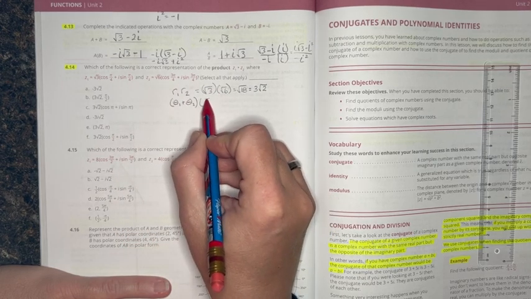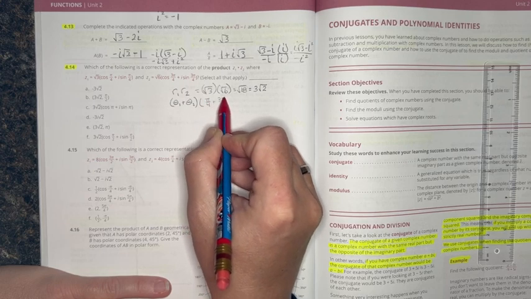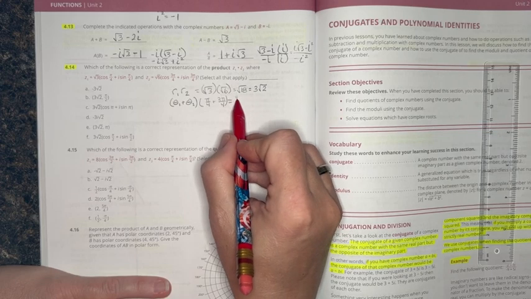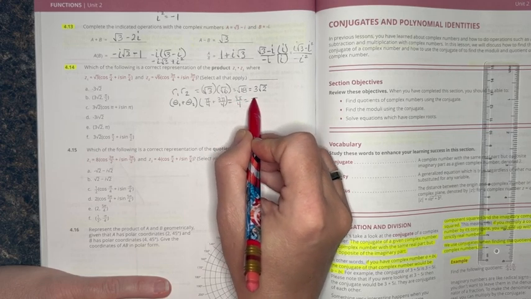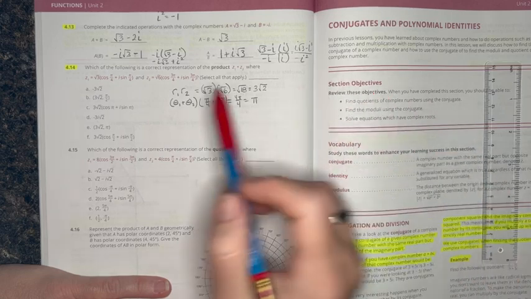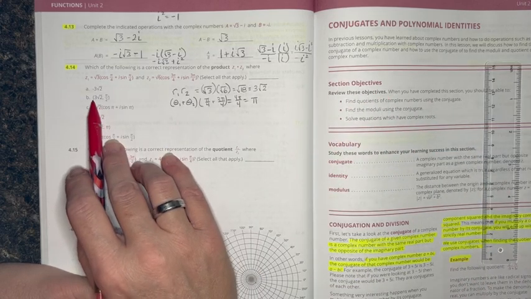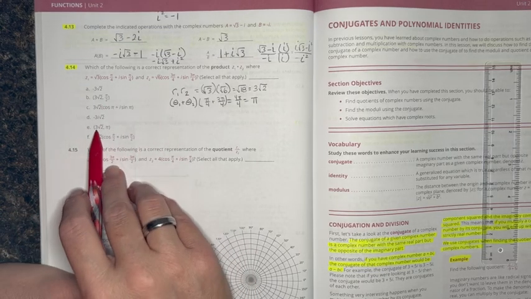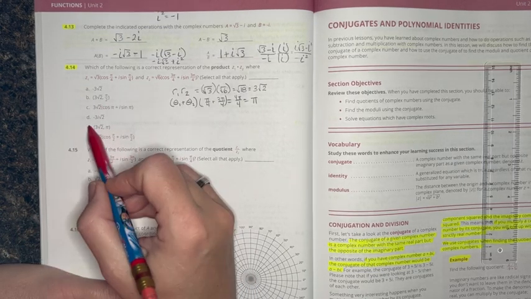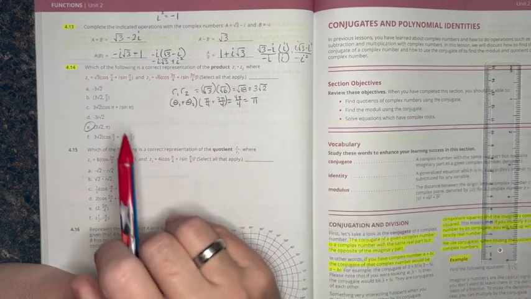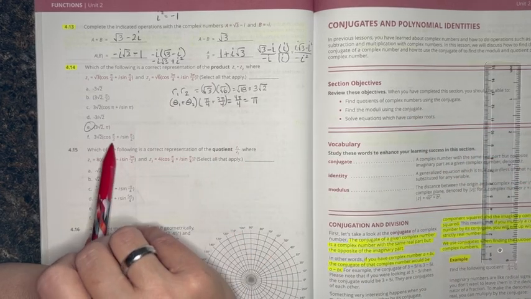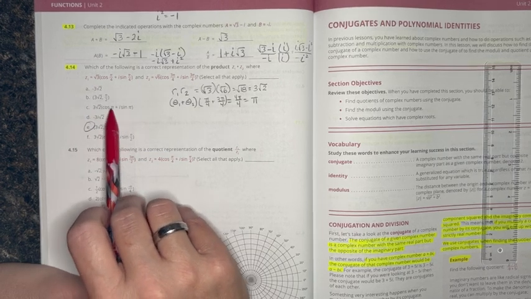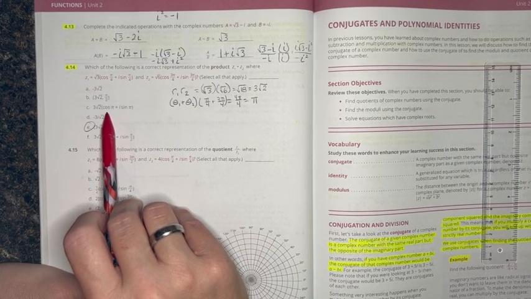So pi over 4 plus 3 pi over 4 is going to be equal to 4 pi over 4, which is equal to pi. Okay, so 3 times the square root of 2, comma, pi over 2, no, that's not correct. 3 times the square root of 2, comma, pi, E is definitely correct. And I don't see, it wouldn't be these unless they're rewriting it in polar form.